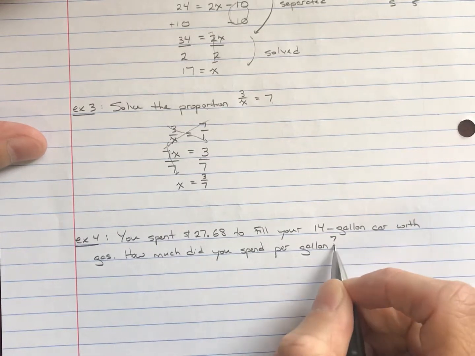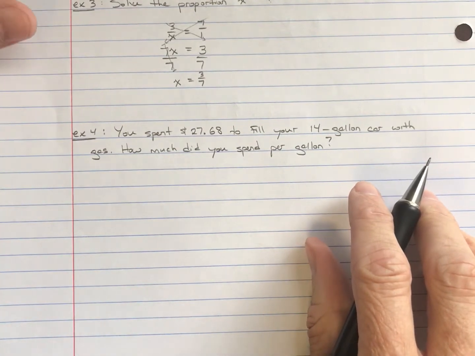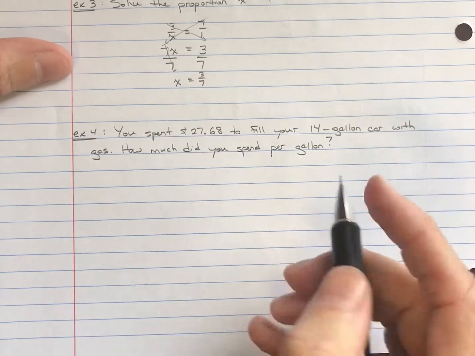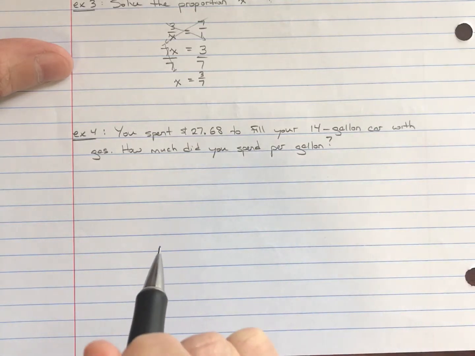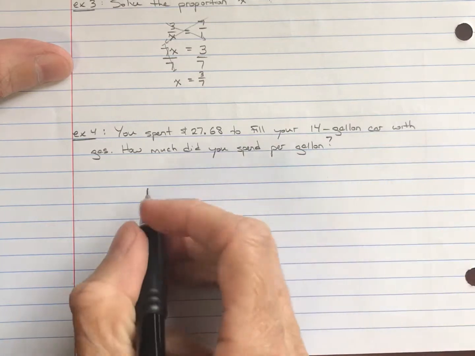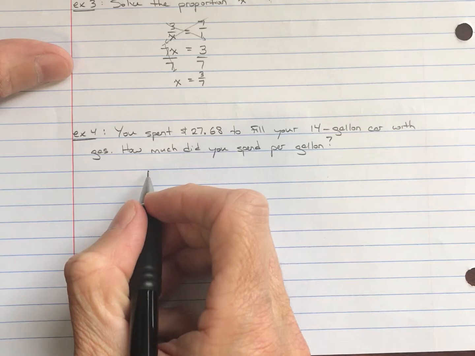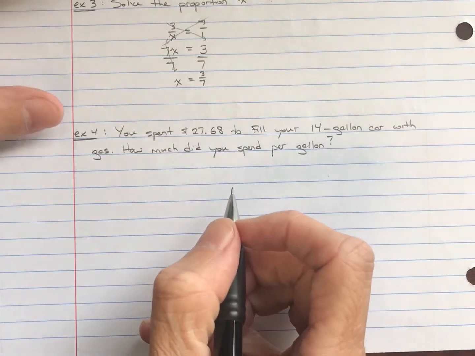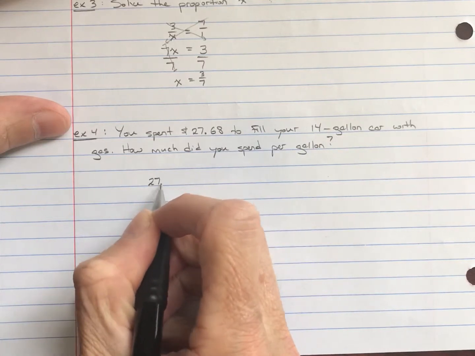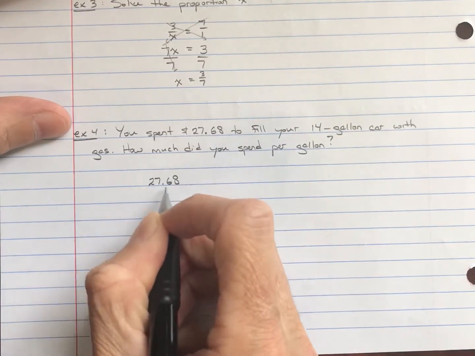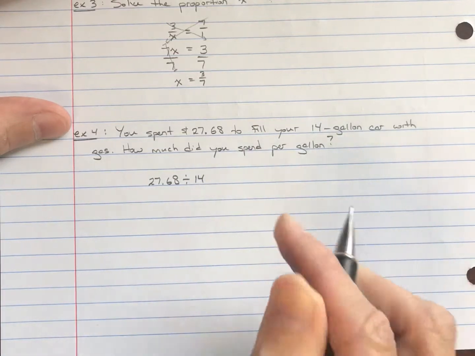Now we know from some previous one-step word problems that we're going to find something that's per gallon. We know we're dealing with division. So one way to solve this is to say, okay, well, I spent $27.68. I'll divide it by 14.